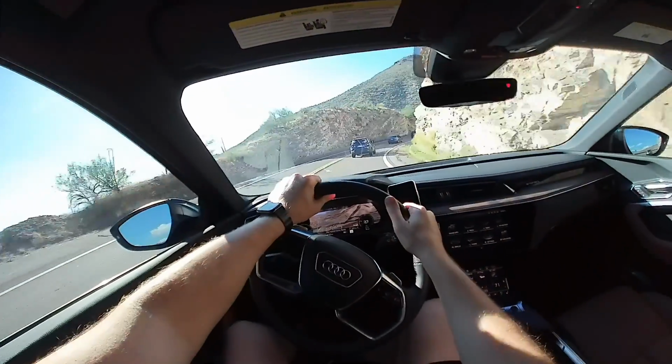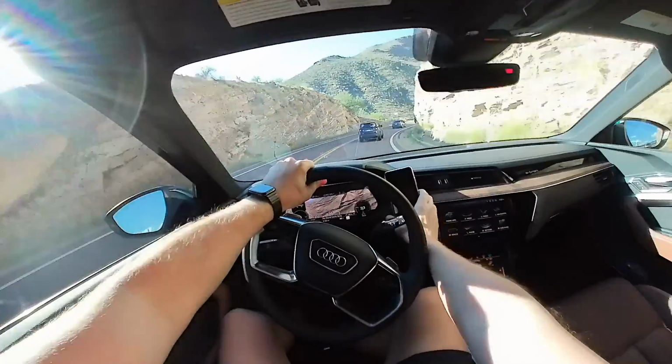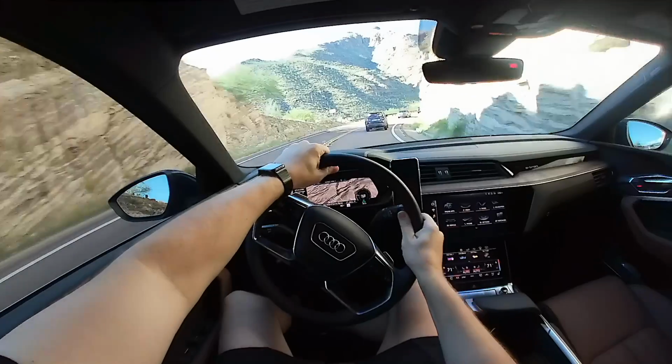And again, it's all based on driving habits, but I've just found the Audi e-tron to be very, very accurate in terms of how many miles of power it says you have left to drive. Kudos to them for everything that they did right in this vehicle.